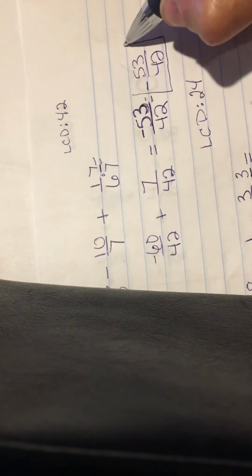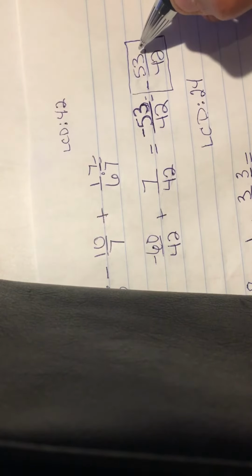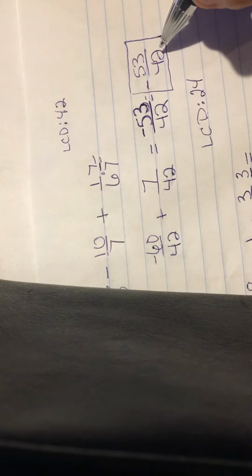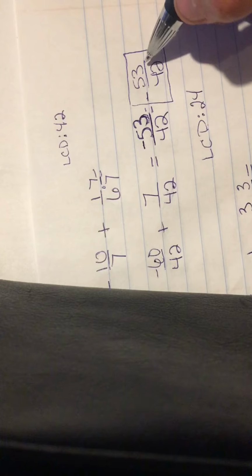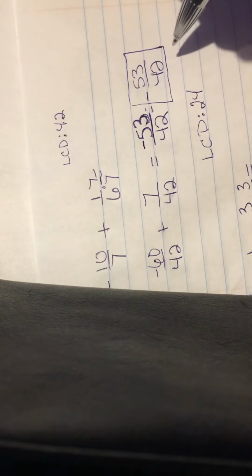That's our final answer. It is an improper fraction because 53 is bigger than 42, but that's okay. If you were directed to put it into a mixed number, you could do that. But you cannot reduce this. There's no number that 53 and 42 have in common, no factors that they have in common besides 1. But that doesn't do anything. So that is your final answer.